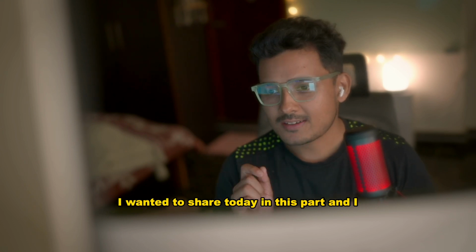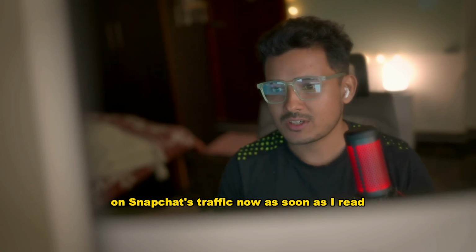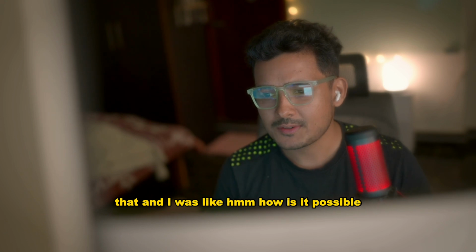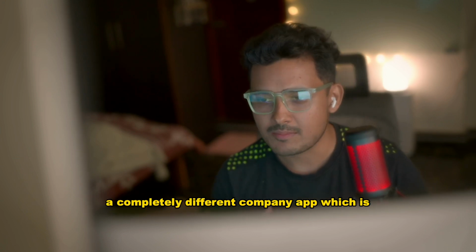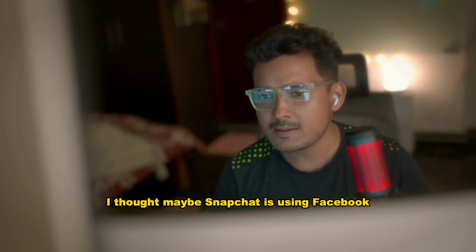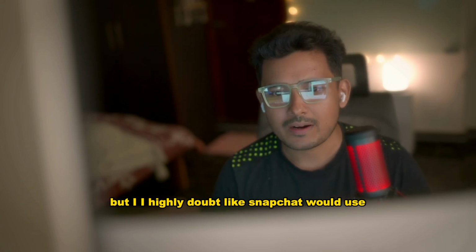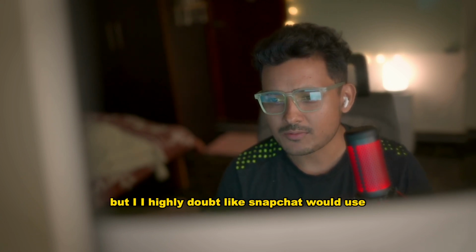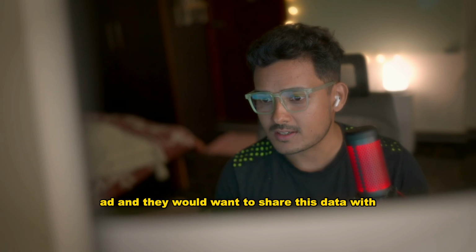The only thing which I wanted to share today in this pod, and I was super excited because I heard this news today, is that Meta is being sued for snooping on Snapchat's traffic. As soon as I read that, I was like, how is that possible? Snapchat is a completely different entity, a completely different company and app, and they have their own servers. Then I thought maybe Snapchat is using Facebook ads, and that's how the traffic is being snooped. But I highly doubt Snapchat would use their number one competitor's ads, and would want to share this data with them.